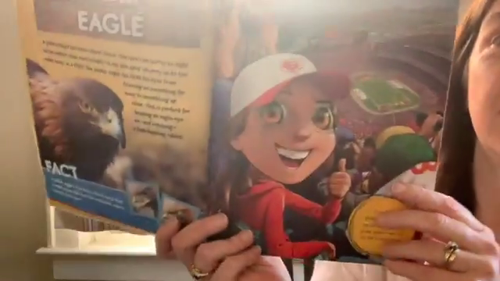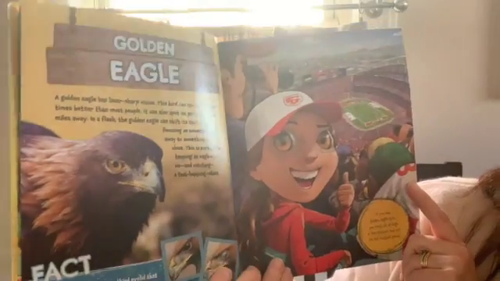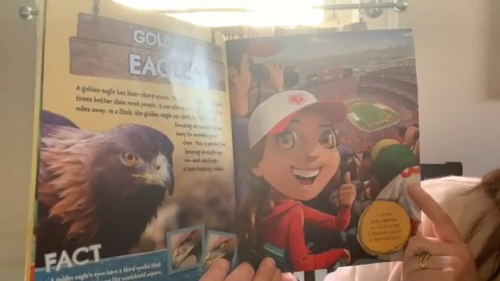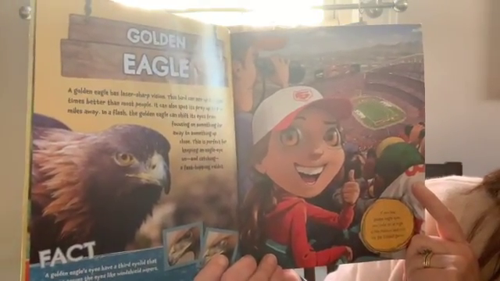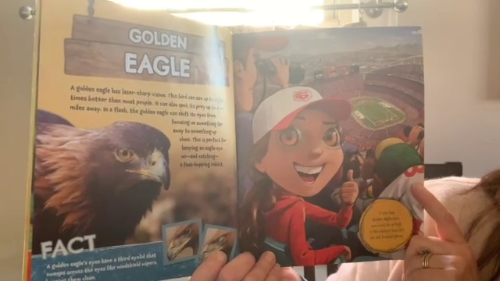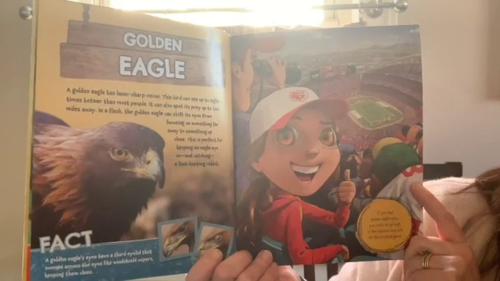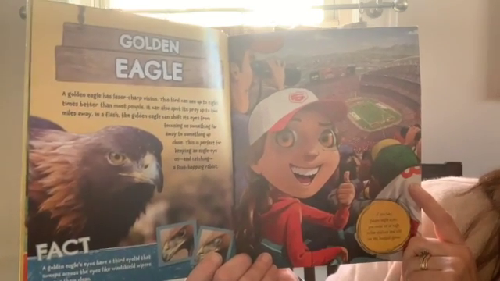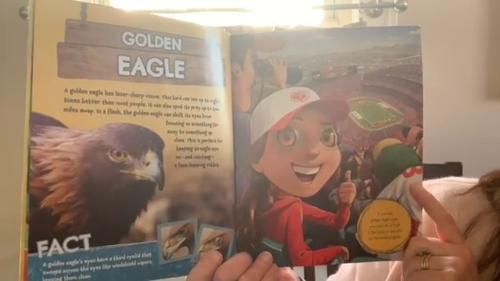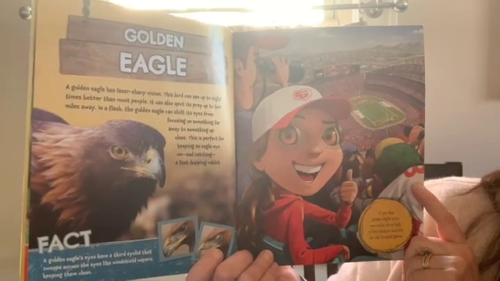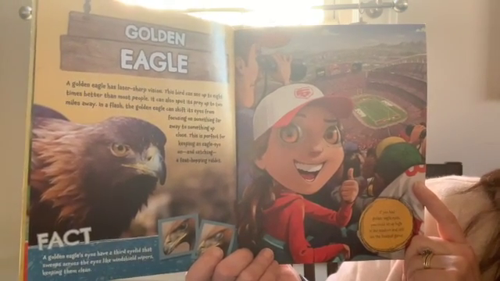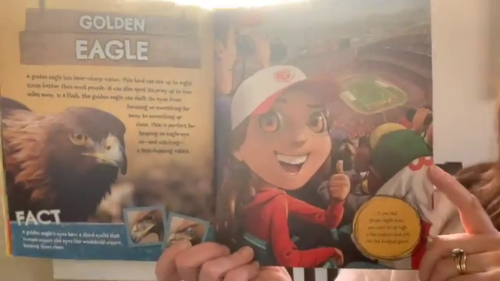What if you had eagle eyes, the golden eagle's eyes? Well, a golden eagle has laser sharp vision. This bird can see up to 8 times better than most people. It can also spot its prey up to 2 miles away. In a flash, the golden eagle can shift its eyes from focusing on something far away to something up close. This is perfect for keeping an eagle eye on and catching a fast hopping rabbit.